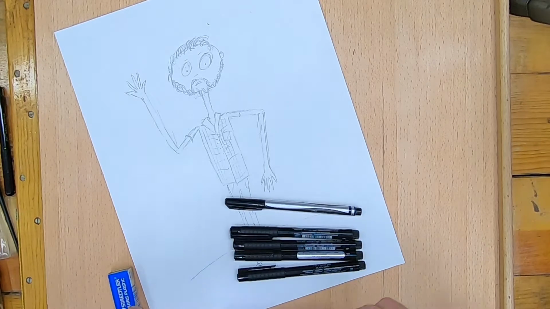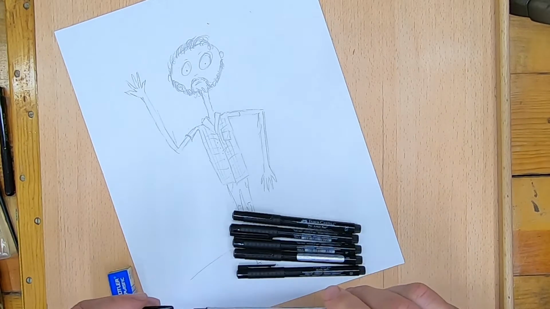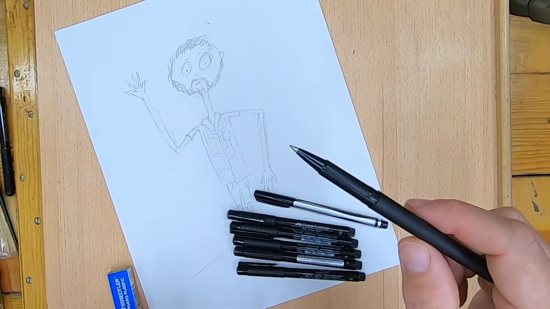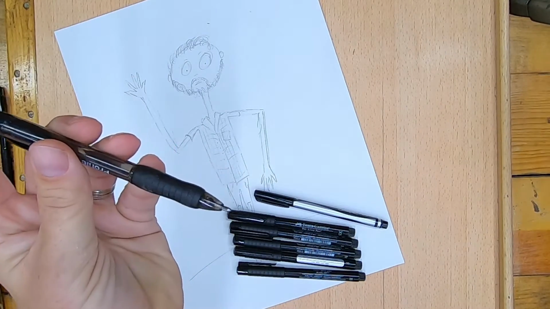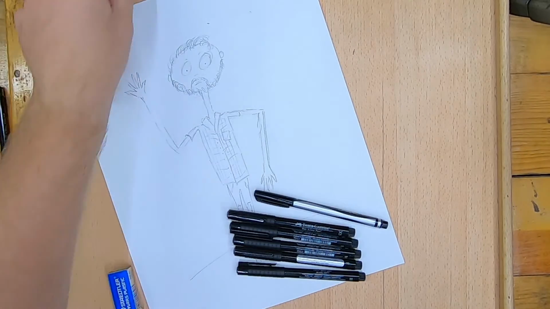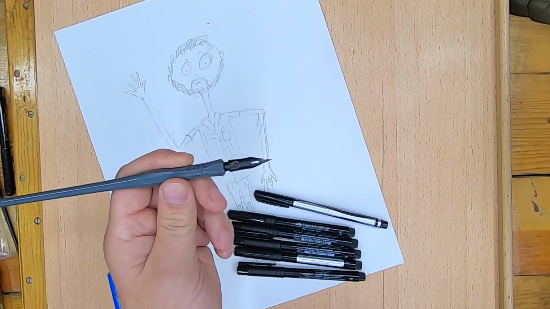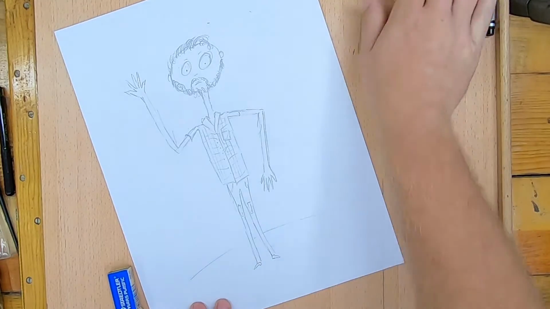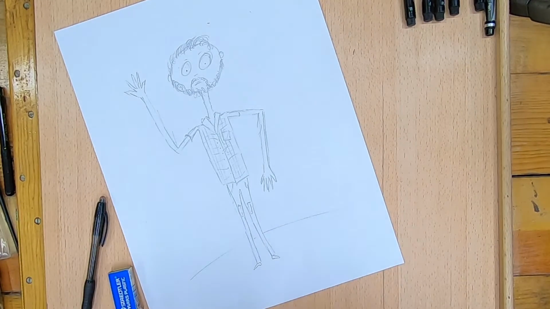If you don't have something like this, you can use an ultra fine point Sharpie. You can use a Sharpie pen like this. Those will work. If you have just a regular rollerball pen like this, that will work, or even a regular click pen like this will work as well. If you want to get super fancy and you've got a dip pen, you can use a dip pen. It's a little bit trickier to use, a little bit old-fashioned, but that's good. So I'm going to push these aside and use just a regular pen. I might come in here with my ballpoint pen to give it a little bit of extra detail.